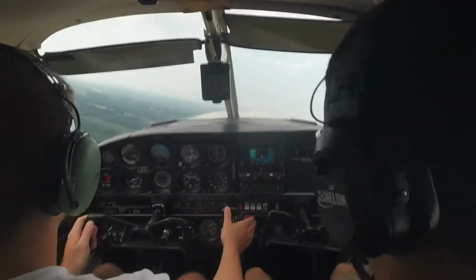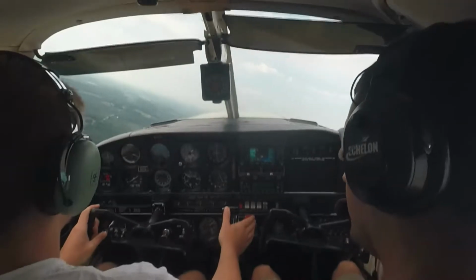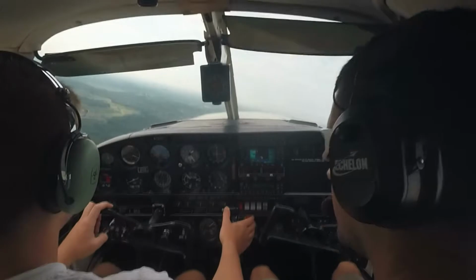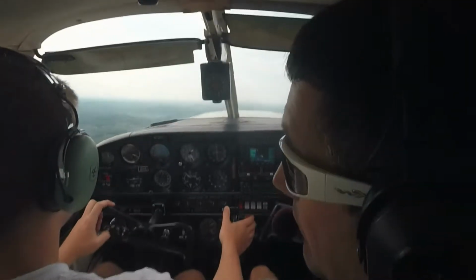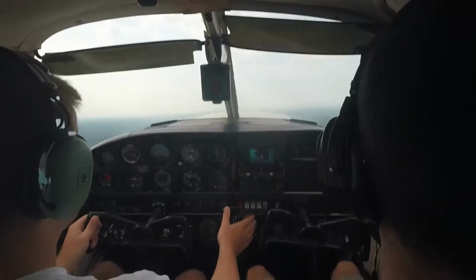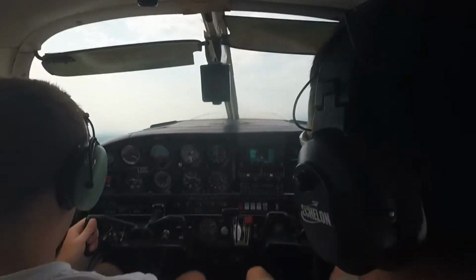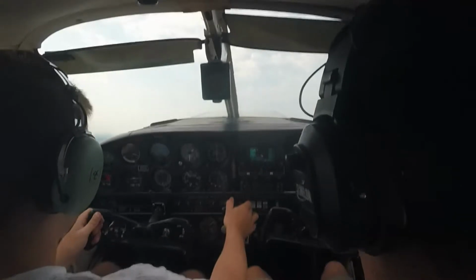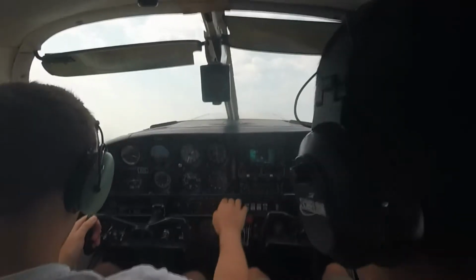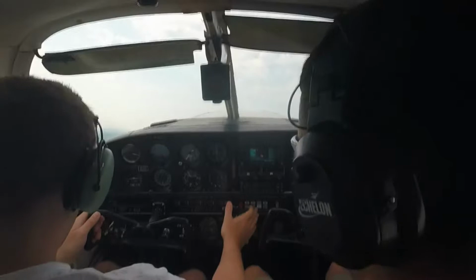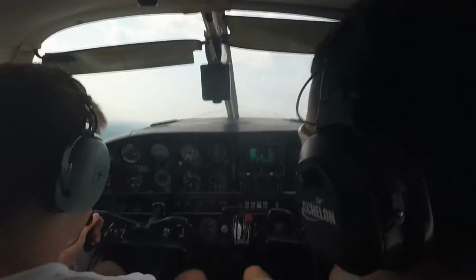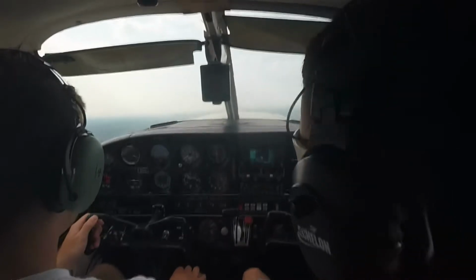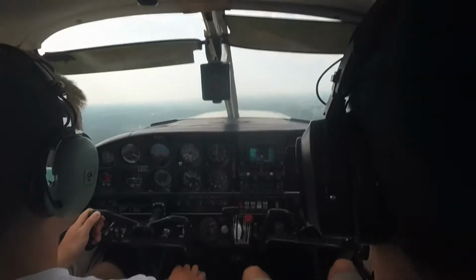And then just make a radio call departing with pattern to the south. Williamson SOTUS traffic, Cherokee 701 Delta Tango, departing pattern to the south of Williamson. Alright, and then just start getting me on track for your flight. Okay.